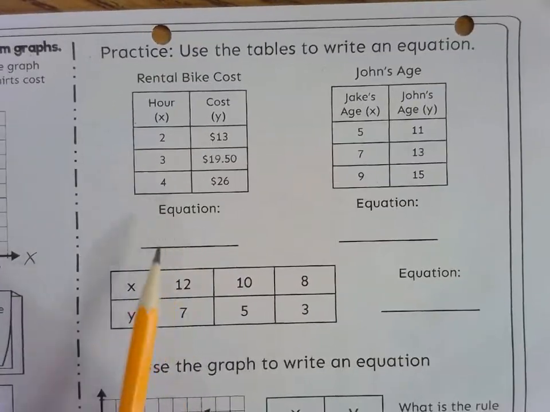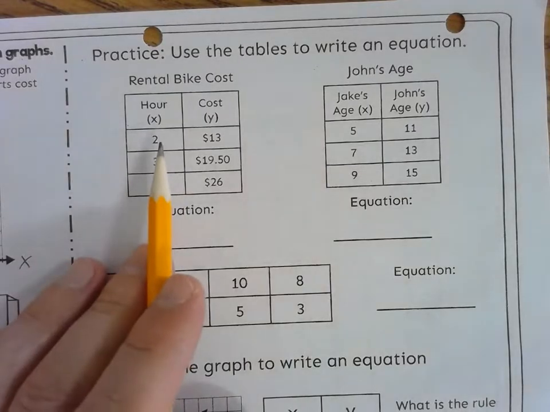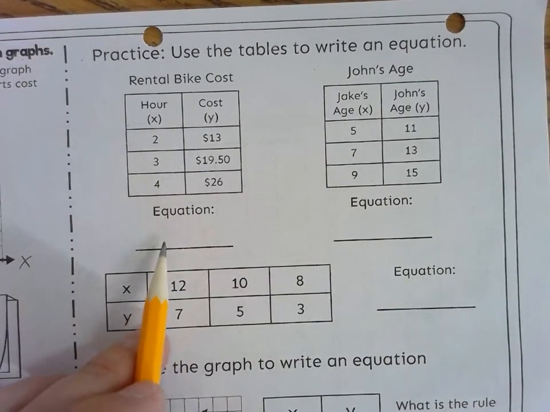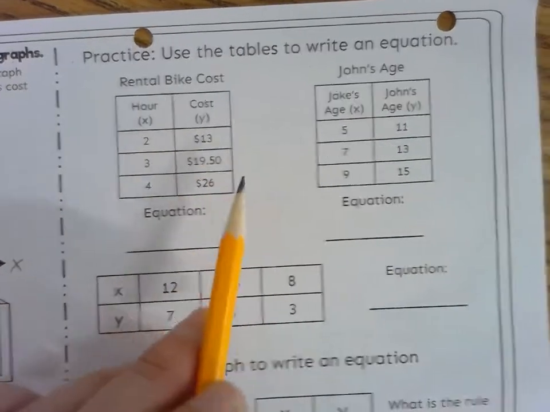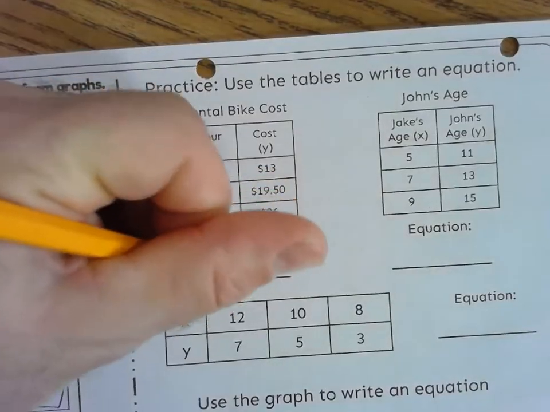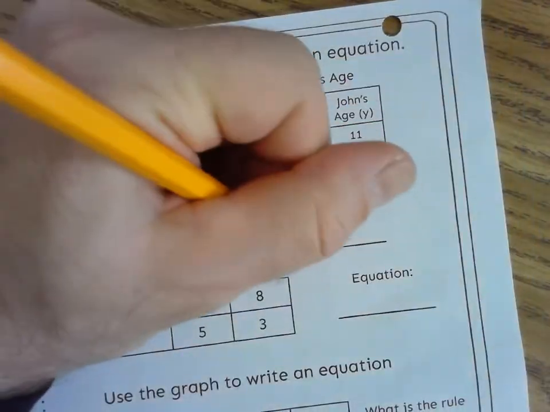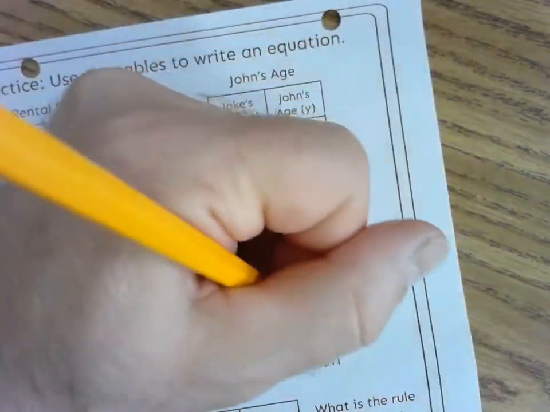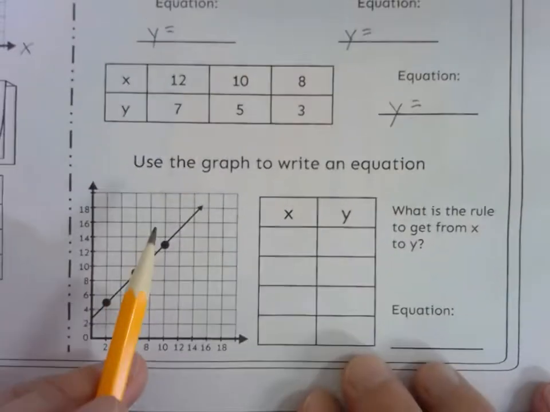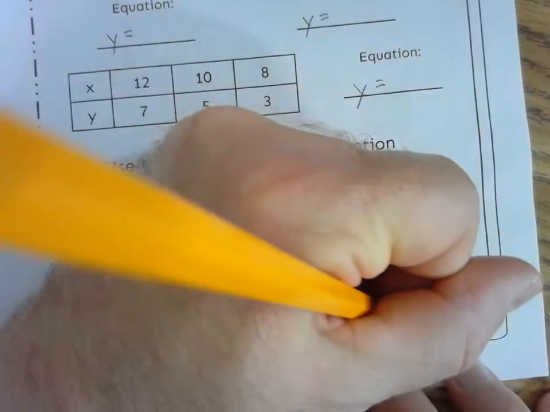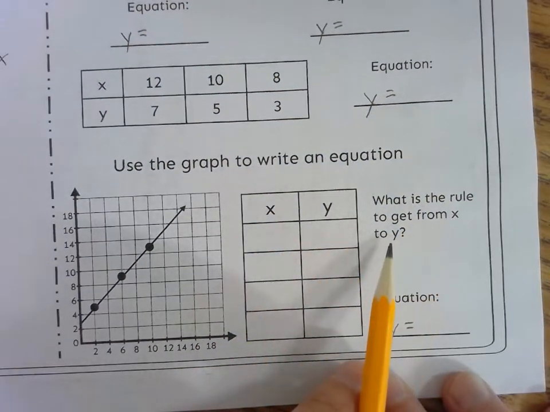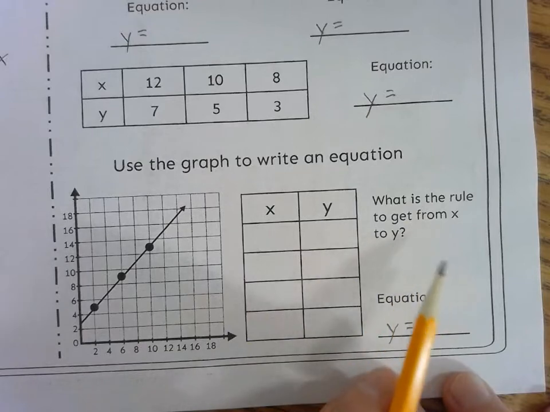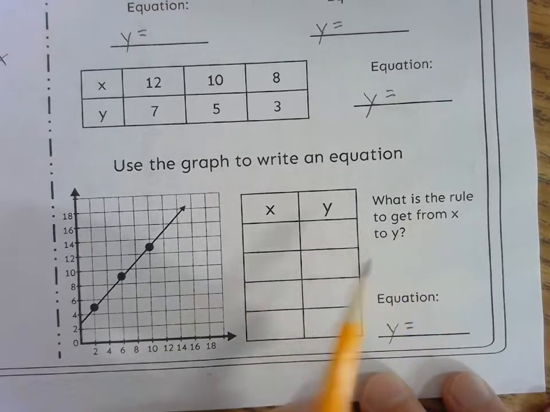So what I want you guys to do, you guys are gonna practice a little bit here. You have to come up with an equation. Okay? So you have to look at these tables and try to figure out what's going on. You write the equation, so you're always going to start out with y is equal to. Okay? Then down here, you're going to come up with an equation. y is equal to, you're going to tell what is the rule to get from x to y. What are you doing every time to x to get to y?